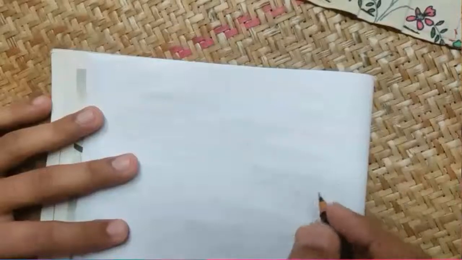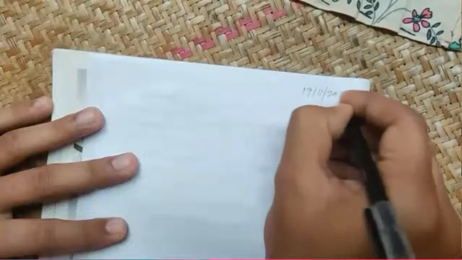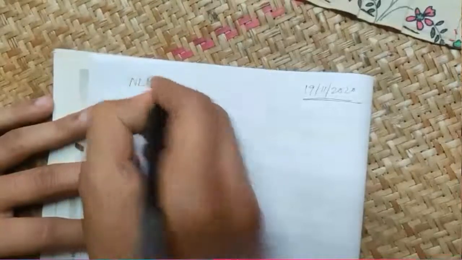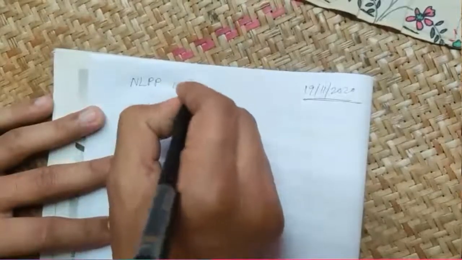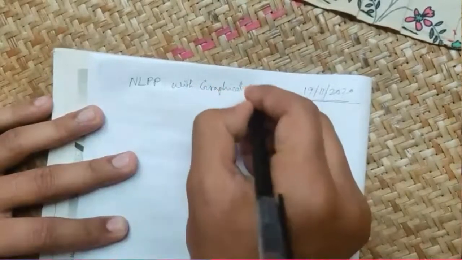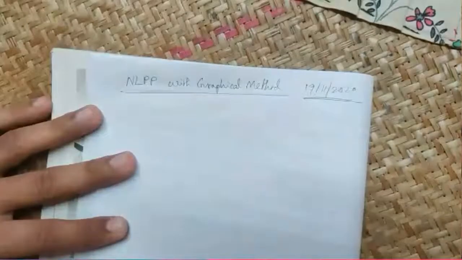Okay, so today is 19th November, and we will discuss how to solve NLPP problems with the graphical method. You already know the LPP problems, that they are to be solved in the graphical method. You have already solved the LPP problems with the help of the graphical method. That's why you have the idea.